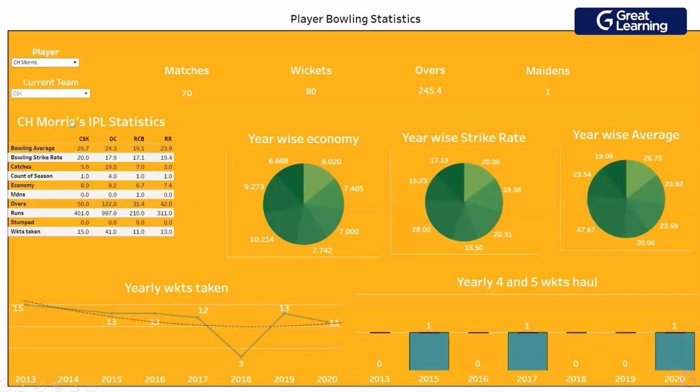Similar thing over here, you can find out. This is the bowling statistics that we have. Everything has been covered: the matches, wickets, overs, maidens. This is the year-wise economy, strike rate, average. The same logic has been applied, but just the parameters are different.